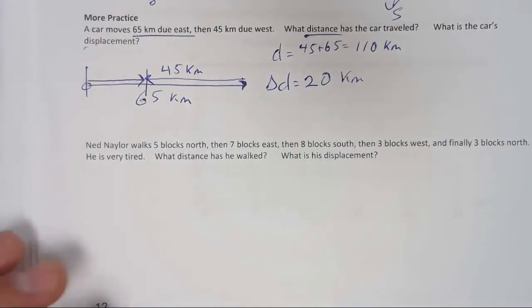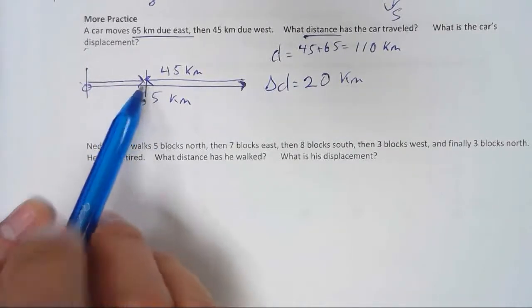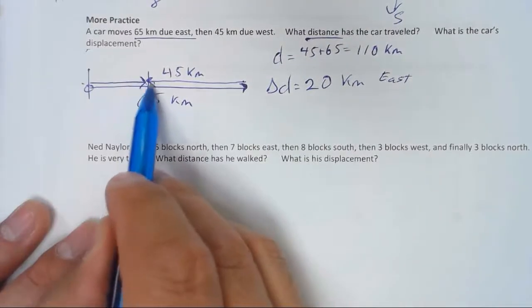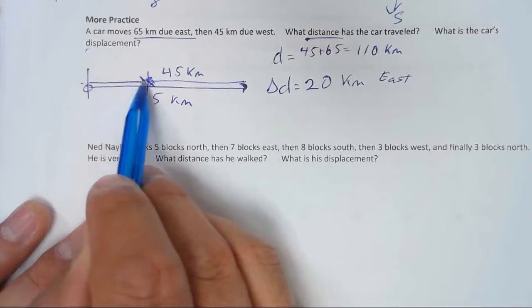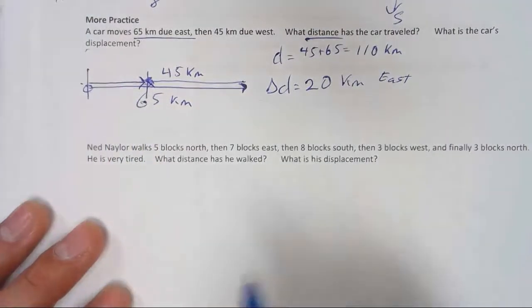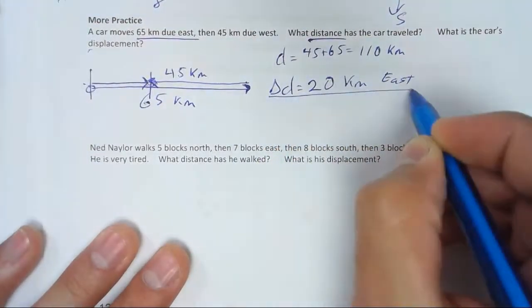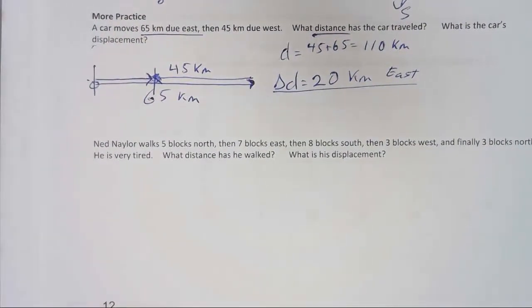And with displacement, we always report direction. Two ways to find the direction. From beginning to the end gives us that direction, and it is to the east. But another way to think about it is that at this point where he ends up here, he is right now 20 kilometers to the east of the point where he started from. Or she, or this car, we didn't actually say who's in this car, maybe it's a car by itself, who knows. But the displacement is 20 kilometers to the east of the starting point. Alright, so that's another type of problem.